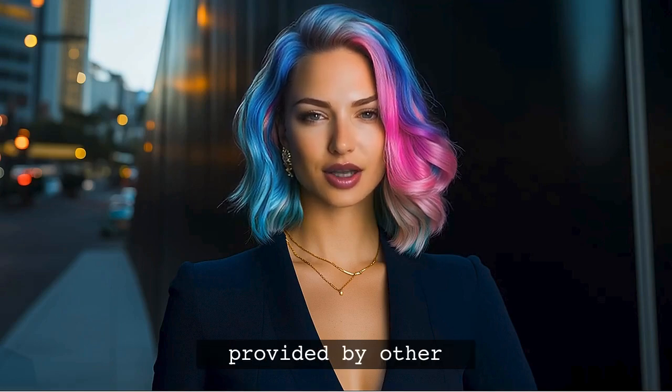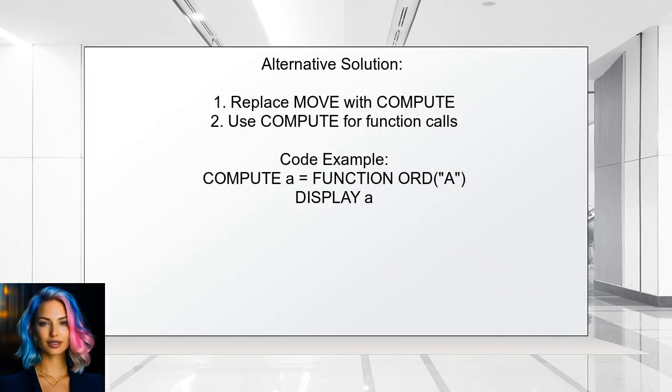Now let's look at the answers provided by other users. This user explains that the first example fails because you can't use numeric expressions as the subject of a move statement. Instead, they suggest using the compute statement for the function call.